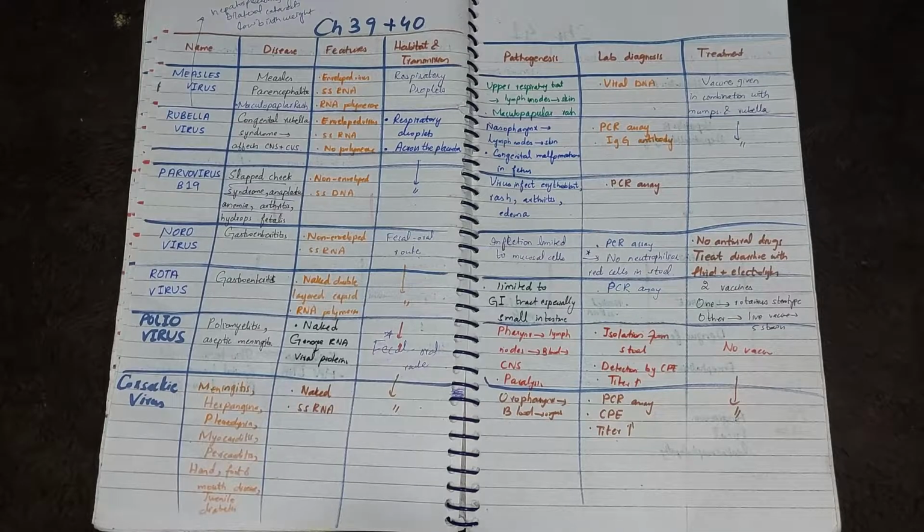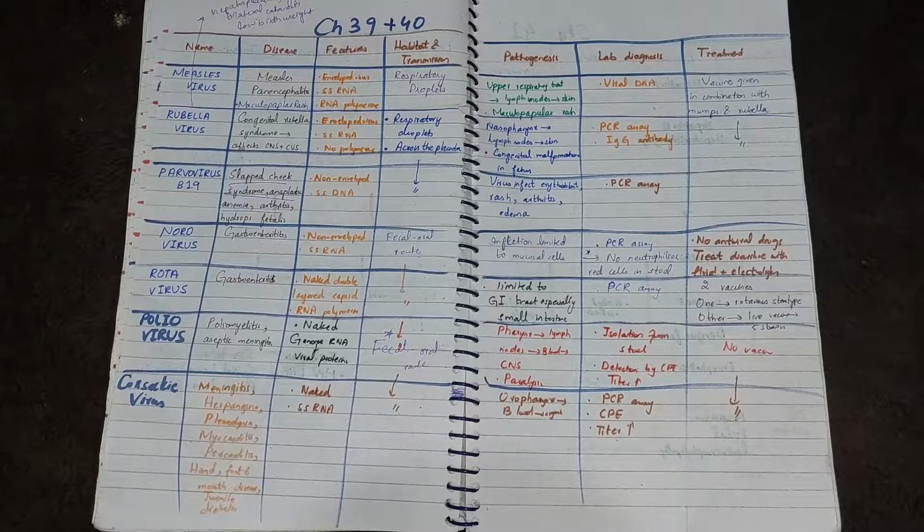Next is rotavirus. Rotavirus causes gastroenteritis. What are the features? It has a double layered capsid. RNA polymerase is present. Habitat is the same. Pathogenesis, it's limited to the GIT tract, especially the small intestine. Lab diagnosis, PCR. Treatment consists of two vaccines. One is rotavirus serotype and the other is a live vaccine.